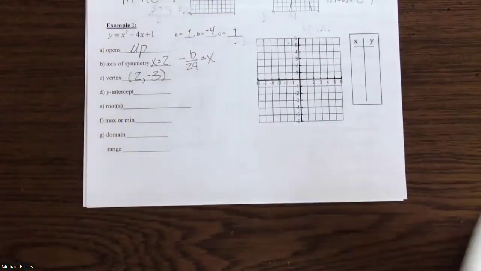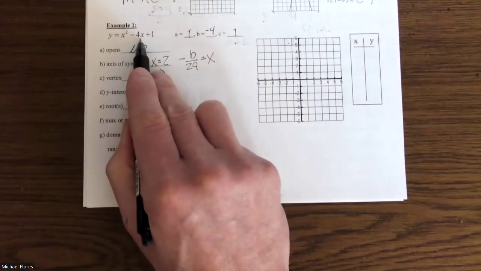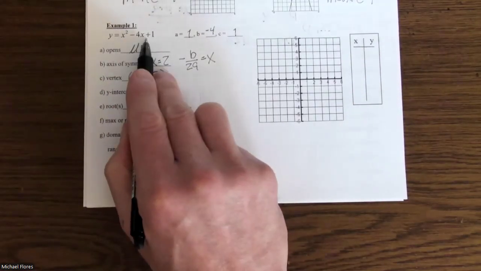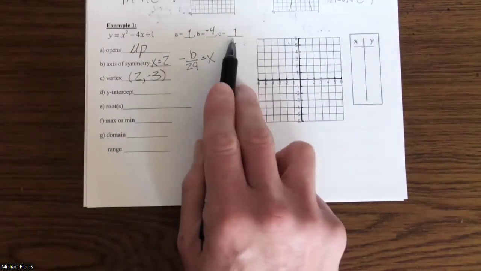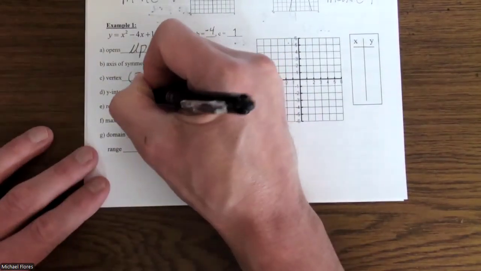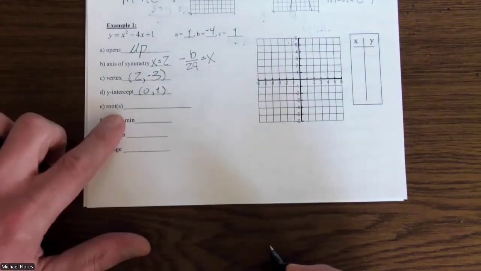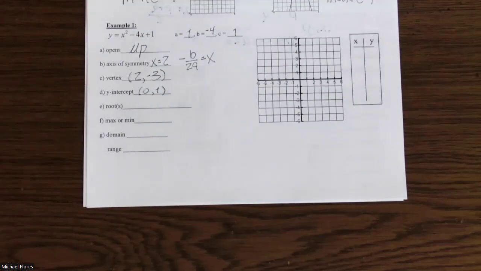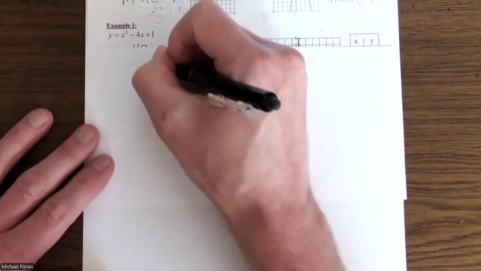Y-intercept. Now, the way you find the y-intercept of any function is everywhere you see an x, you plug in a 0. If it's written in standard form, however, it's going to be your c value. So not a lot of work to do here if you just know that rule. In order to identify the roots, you take your function, set it equal to 0, and solve for x.